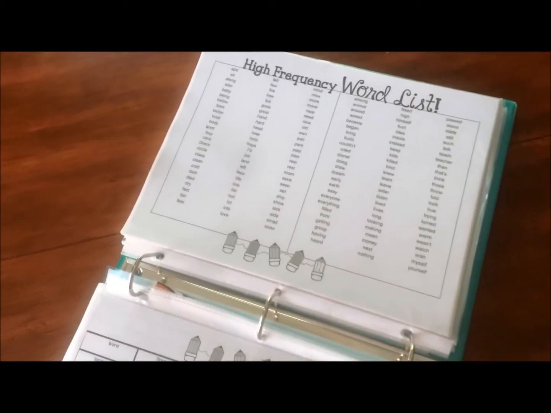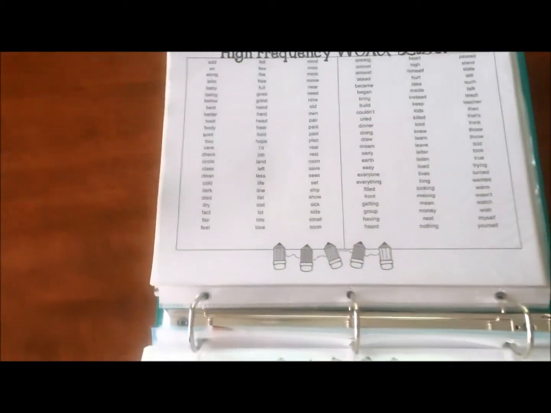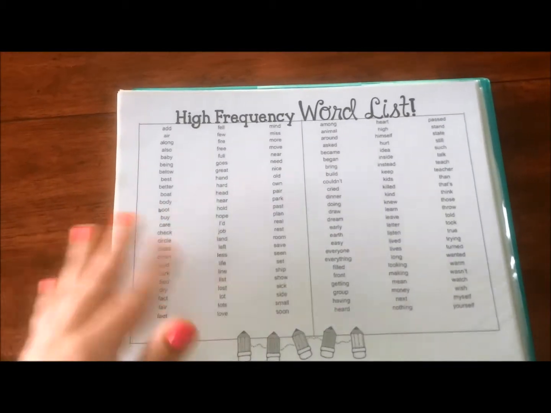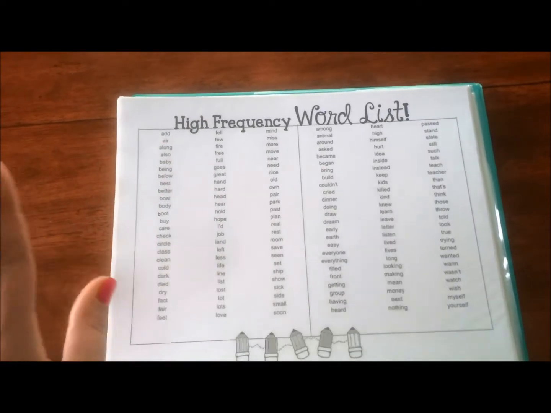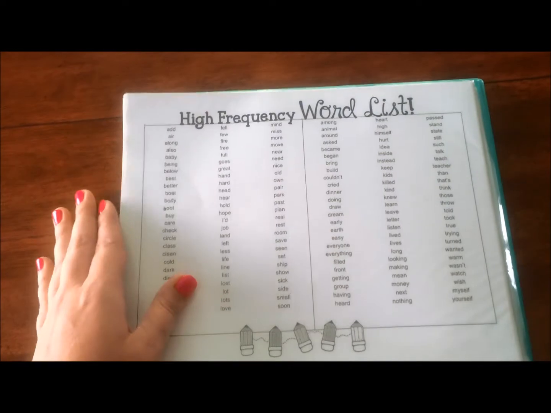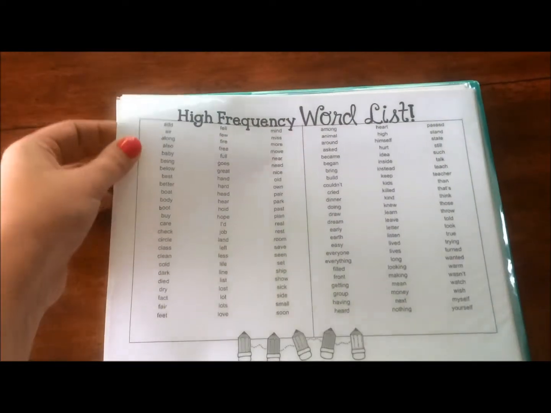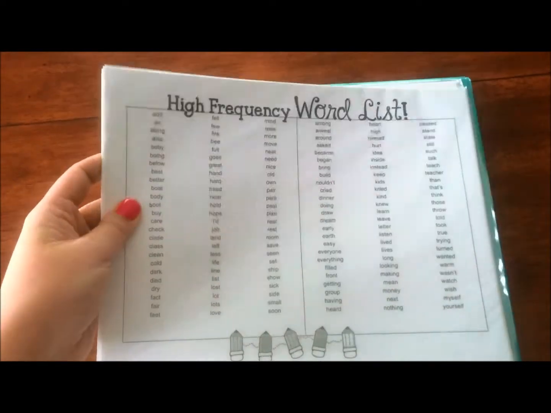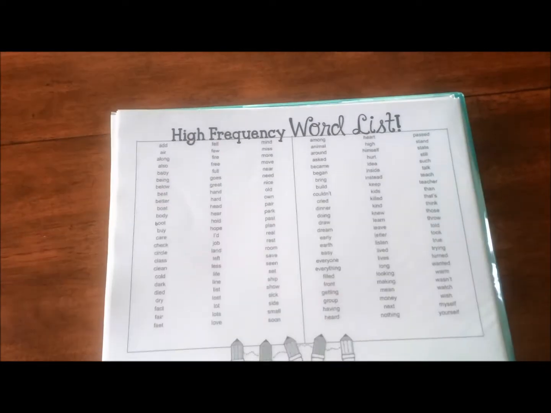There's also a high frequency word list that's included, specific for each grade level. So this is the specific one for 3rd grade. So you just make a class set, put it in here, and then if she needs to pass those out because the kiddos don't know where their spelling words are for the week, they can still be working on high frequency words for their grade level. It'll still be beneficial for them.